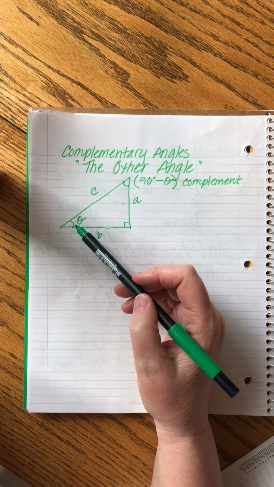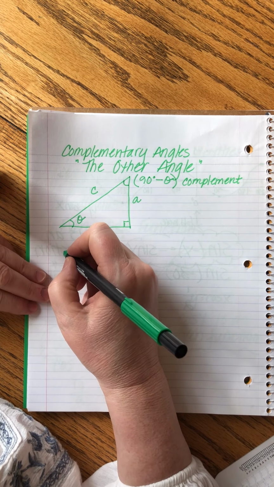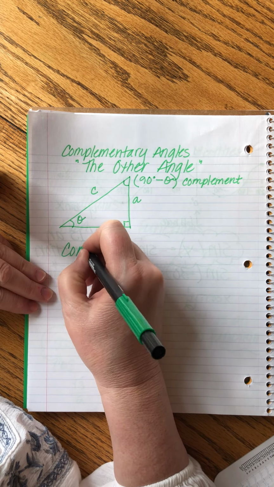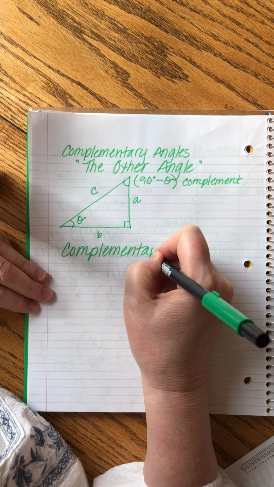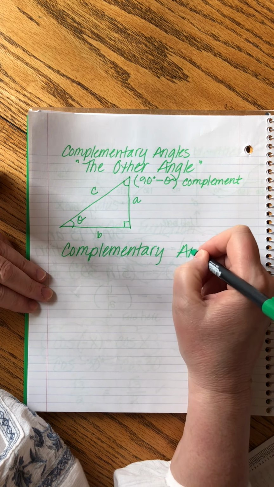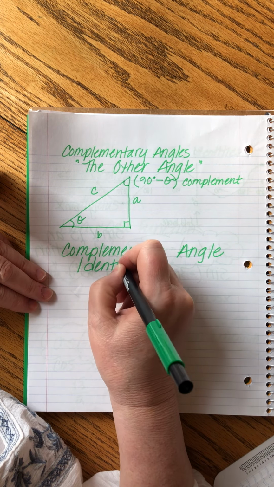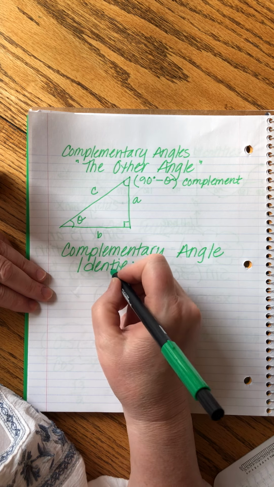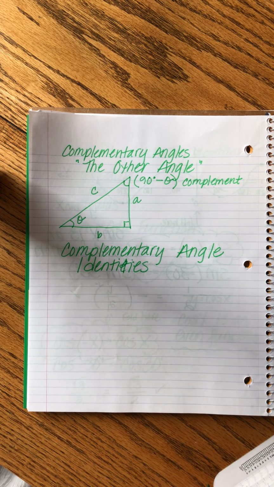There are going to be some cool relationships between these, and we call these the complementary angle identities. We'll add these to our list as well, but I want you just to look at them first.